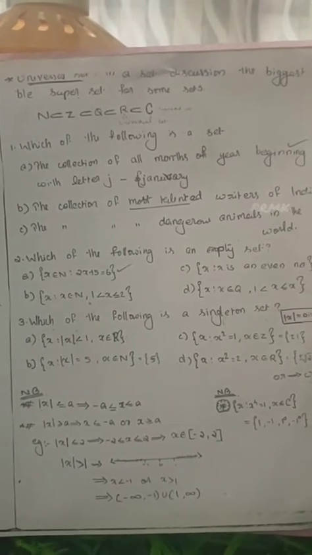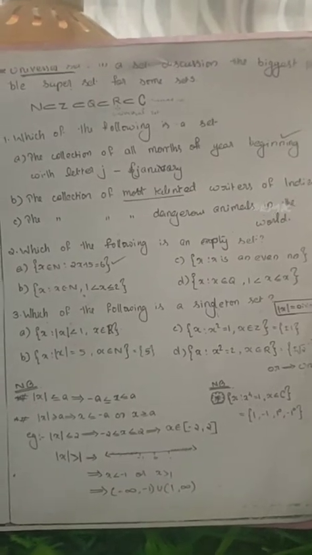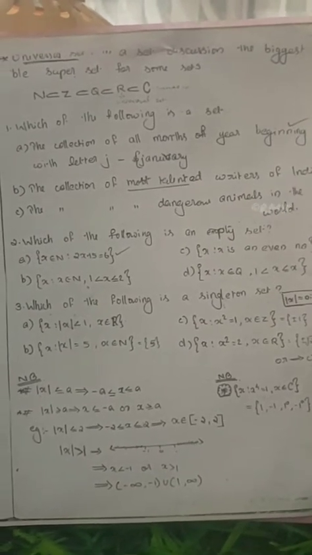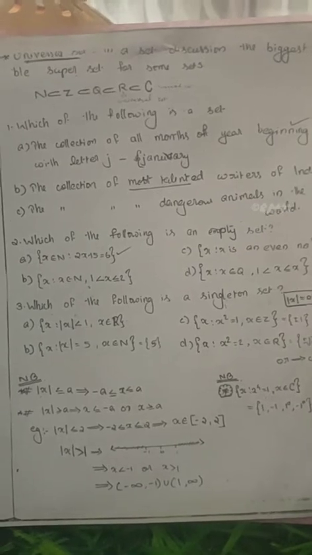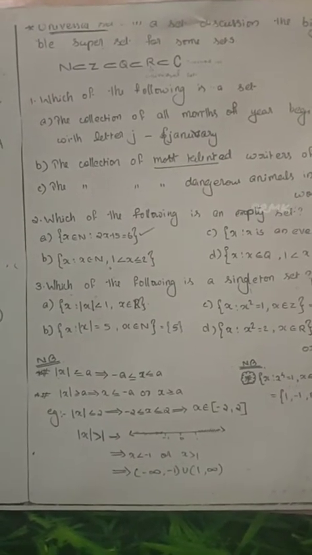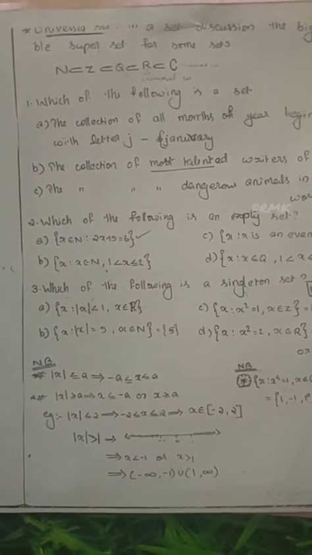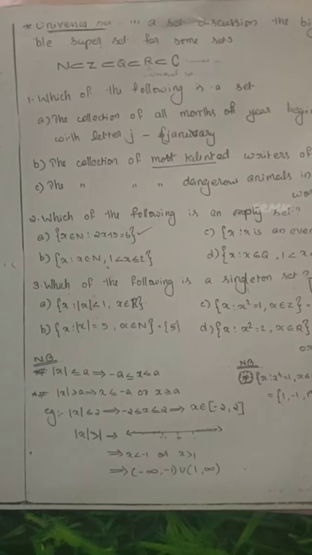C, the collection of most dangerous animals in this world. D, none of these. The answer is option A, because it is the only well-defined collection. A set is always a well-defined collection. B and C are qualities that are not well defined.